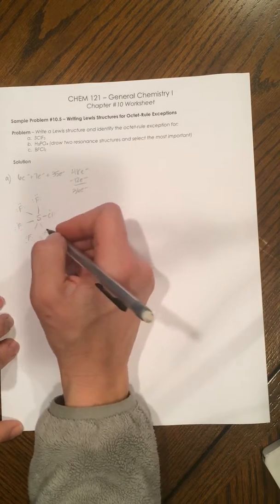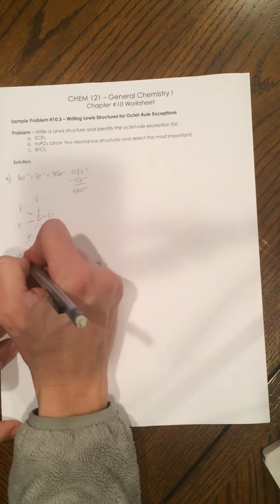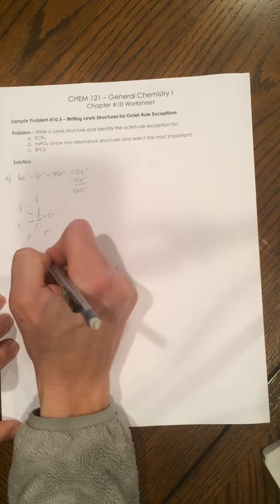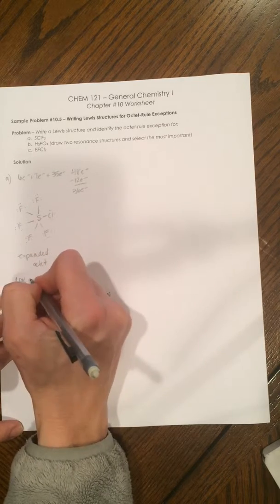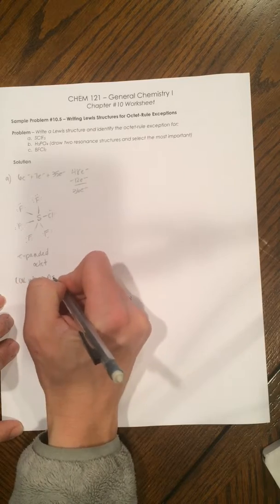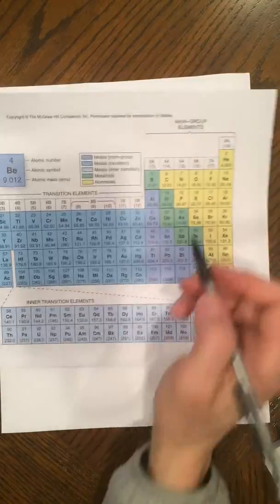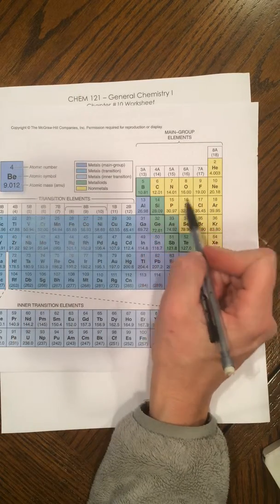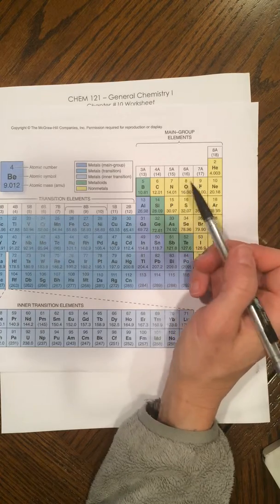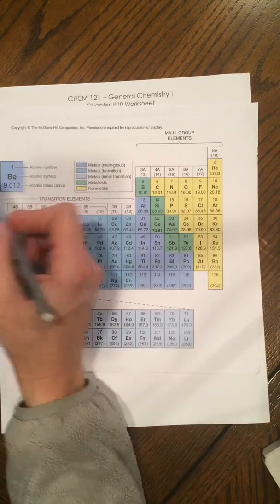So in terms of the octet rule exception, this is an expanded octet. And this is okay when you are an atom that's in row 3 or below on the periodic table. We can't do that for oxygen. And again, a lot of the atoms that you'll encounter when you go on and take organic chemistry are things like carbon, nitrogen, oxygen, hydrogen.